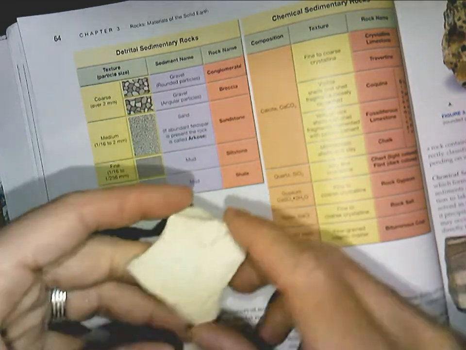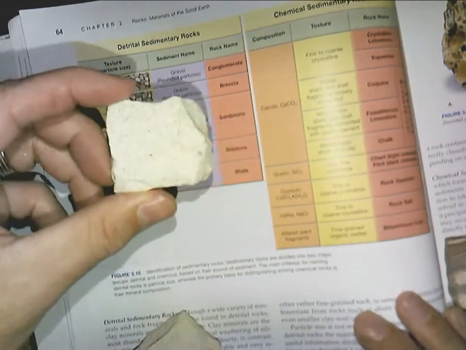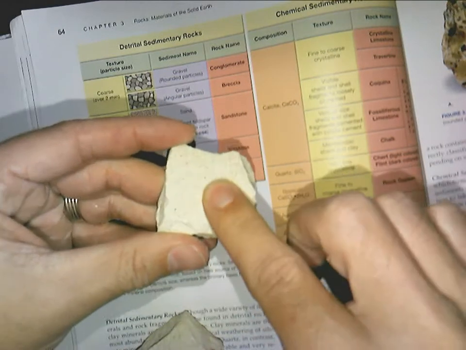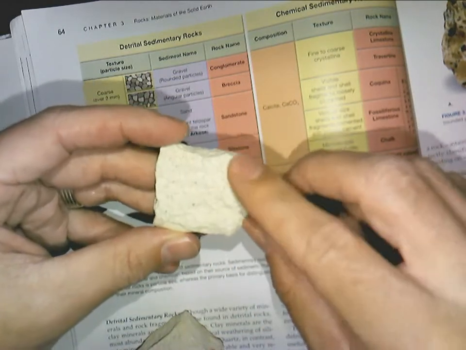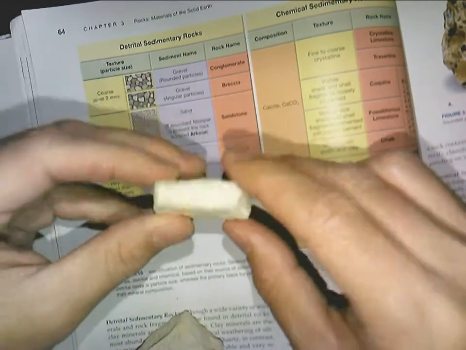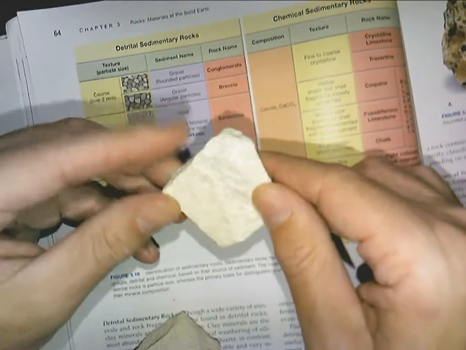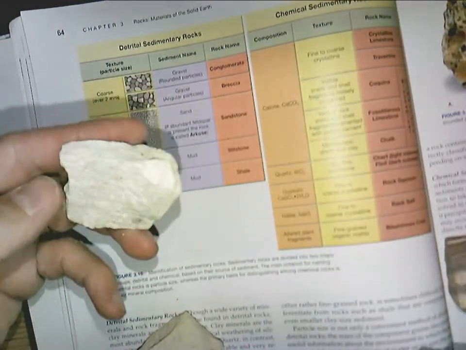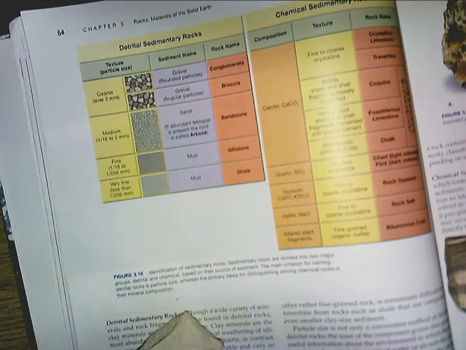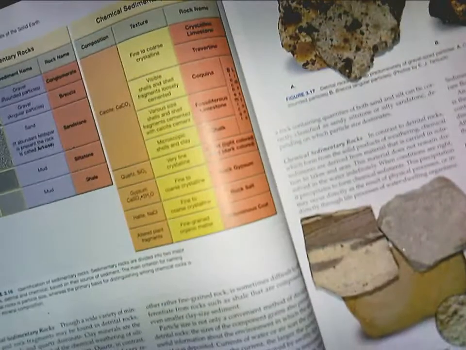Here's another type of rock. This is a siltstone. This is kind of a mudstone, and it's one of the rocks in the rock boxes. It's got some sand grains in it. It's got a lot of mud, and it's just another type of clastic or detrital sedimentary rock. So we're going to keep moving on here.